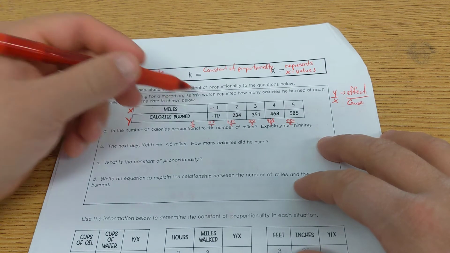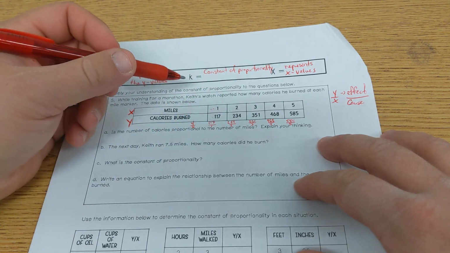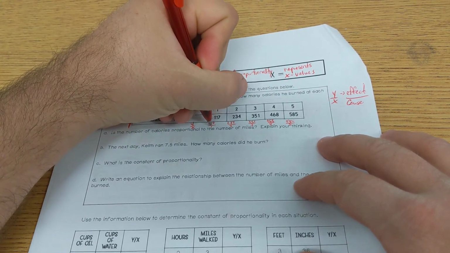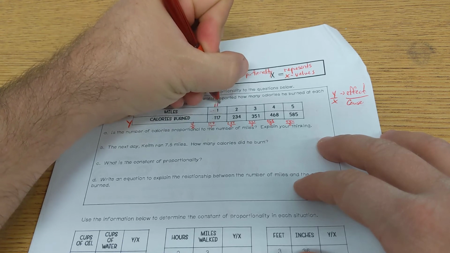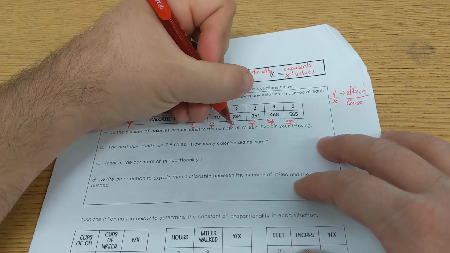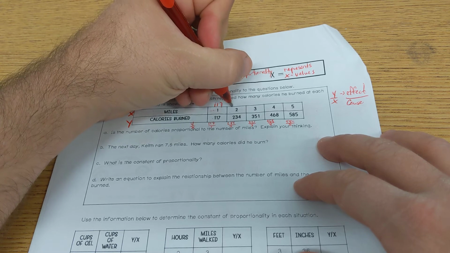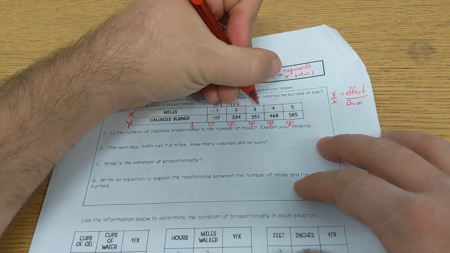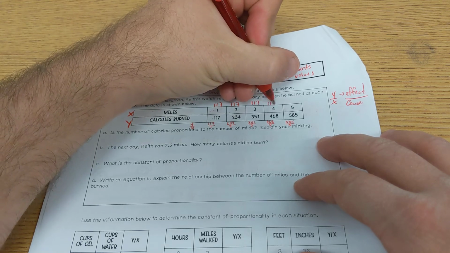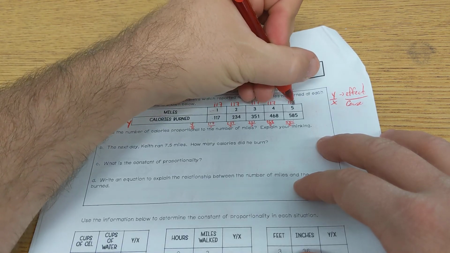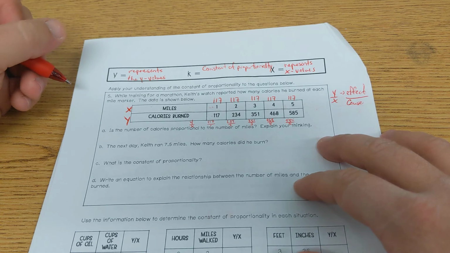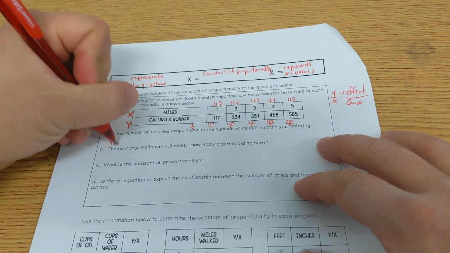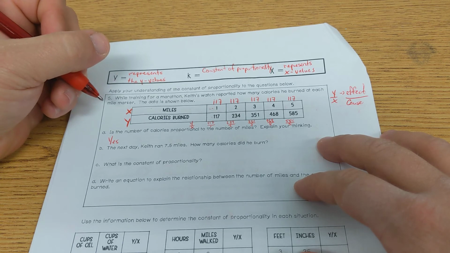Then we just divide. I'll write these above here. So 117 divided by 1, well, that's 117. 234 divided by 2, 117. You're going to find out that all of these simplify to 117. So is it proportional? Well, yes.